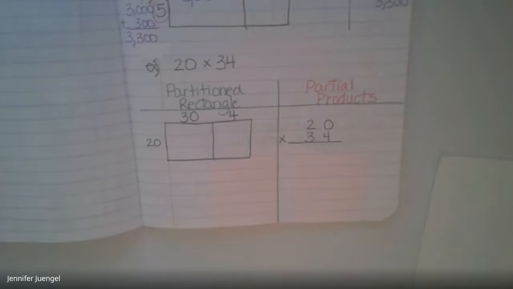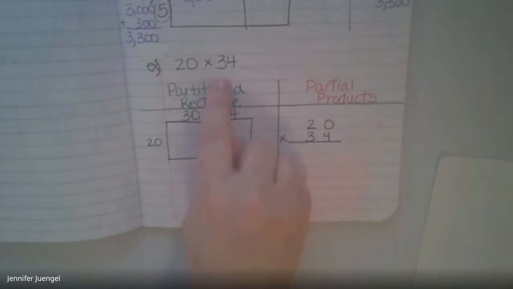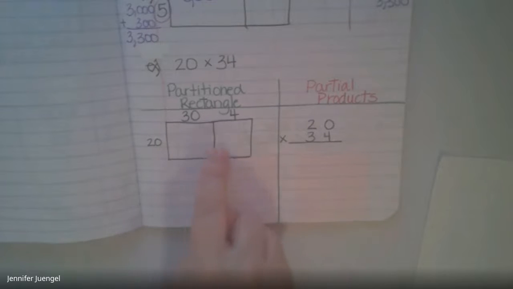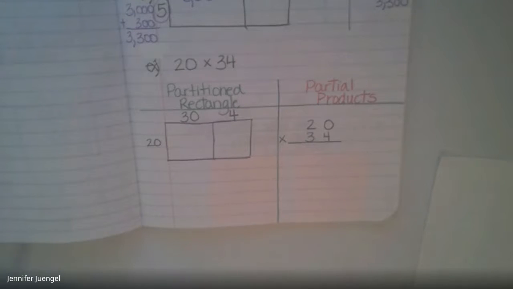We broke up this problem into smaller parts. 20 is a nice, even, friendly number, so that can go on the small side of the rectangle. And 34, it was easiest to break it into its place value parts. So when we do the partitioning of the rectangles, we're paying attention to place value. Let's try the partial product, and we'll come back and see if we get the same answer as our partition rectangle.